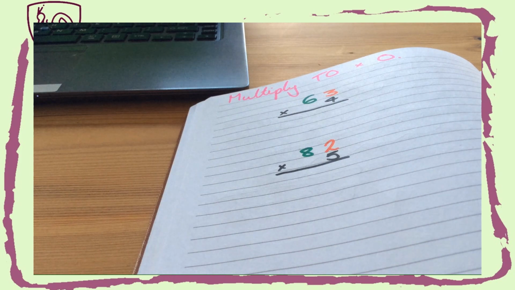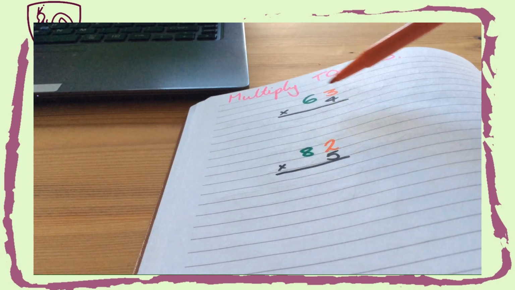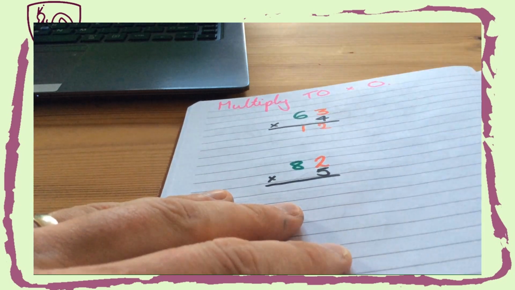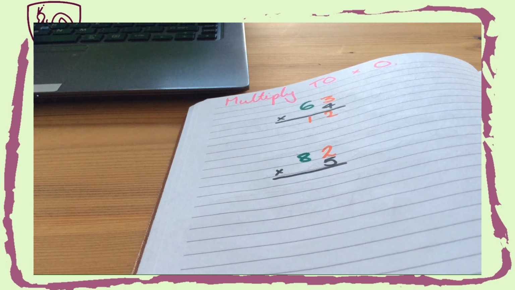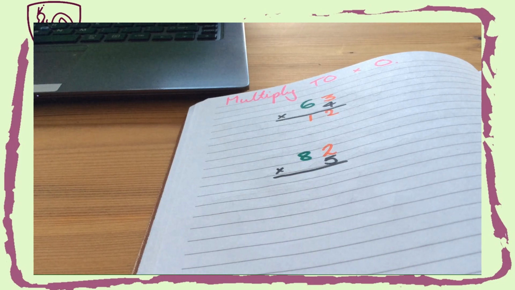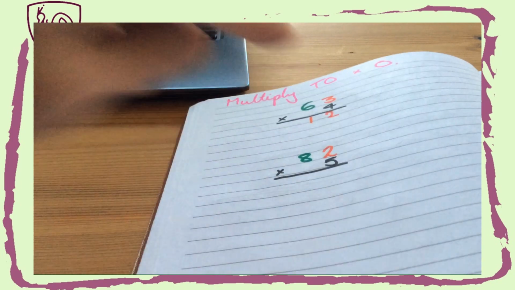So with our column here, we're going to start with these ones. We always start with ones when we're in columns. And we've got 3 multiplied by 4, which we know is 12. So we're writing 10 and 2 ones in those columns, using those columns to organise our work. Now we're going to look at the tens digit and multiply that by 4.